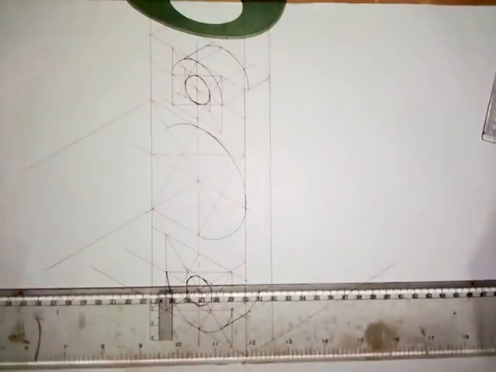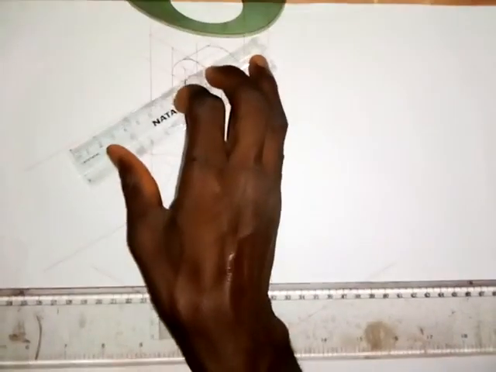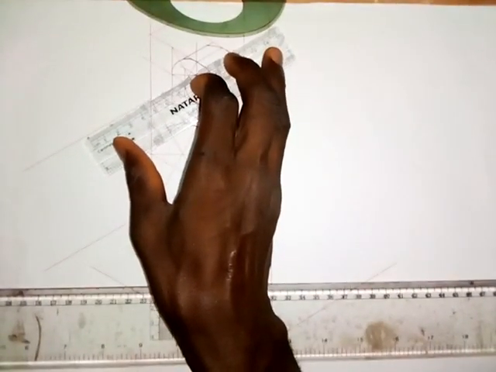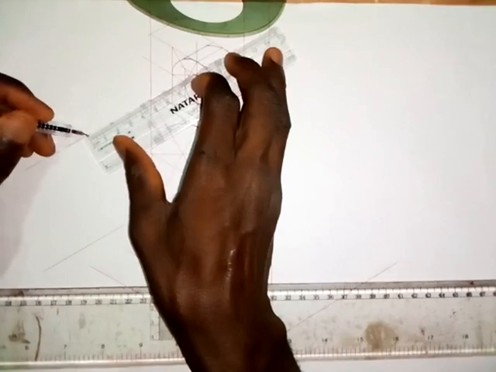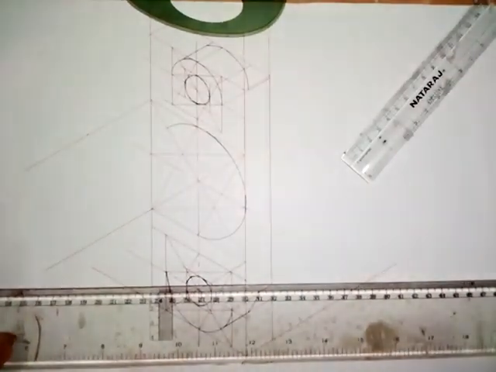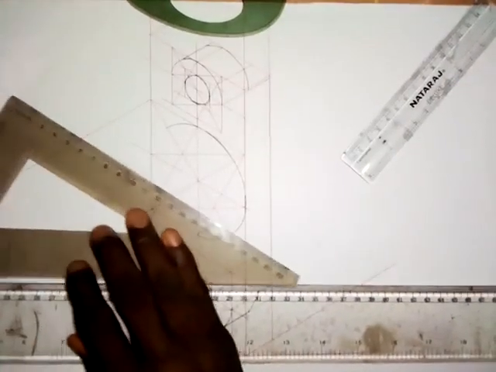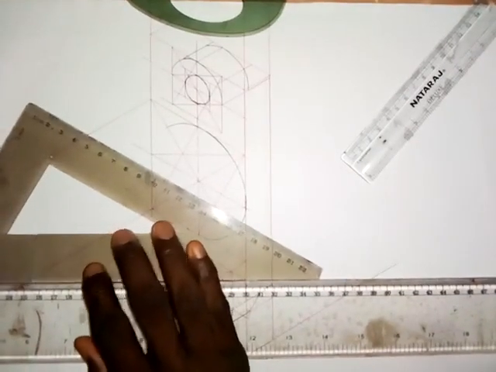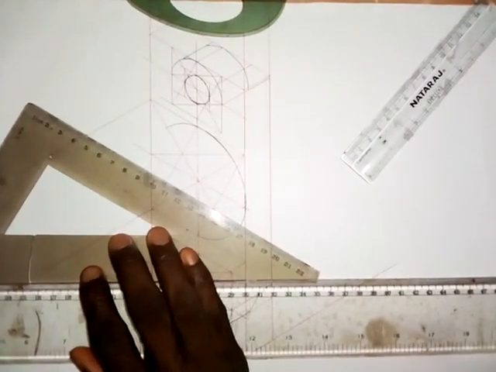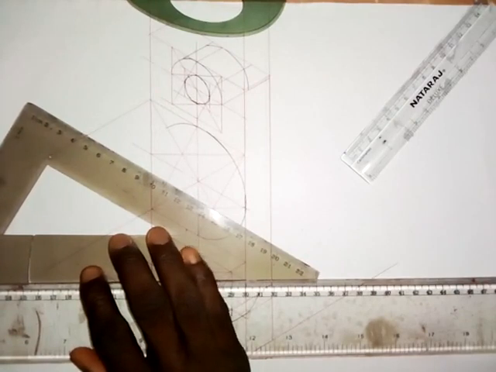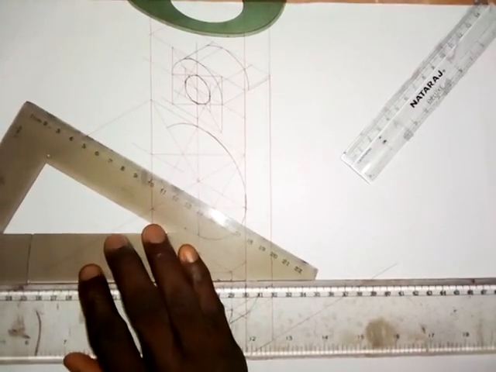Then I will take a measurement of 50 millimeters, so 50 millimeters from here to here. Okay, so with this 50 millimeters, I'm going to transfer. So I'll transfer this.